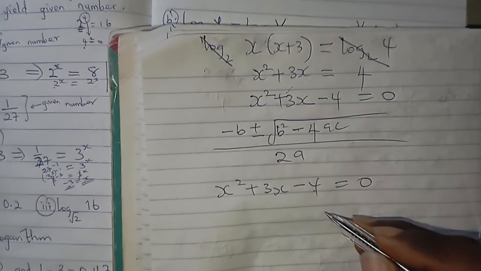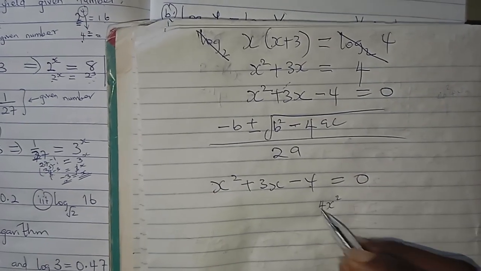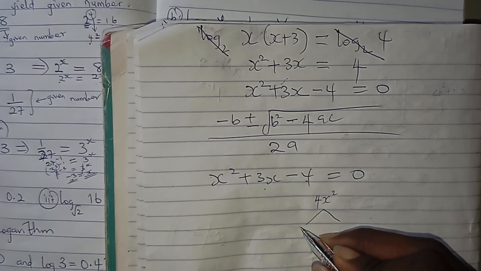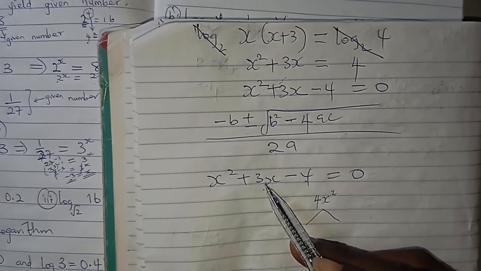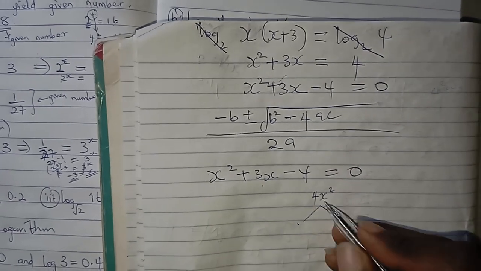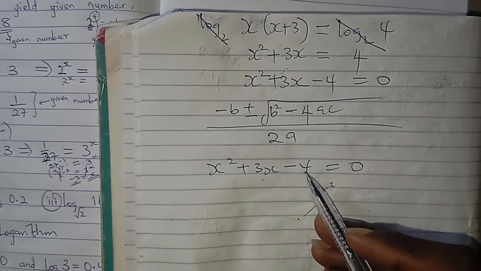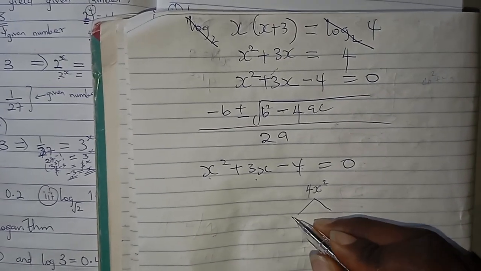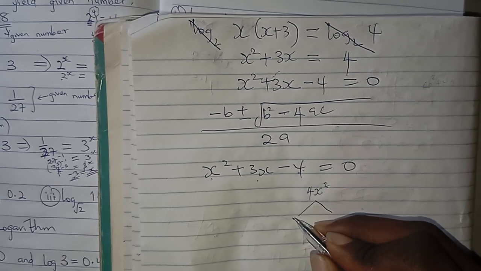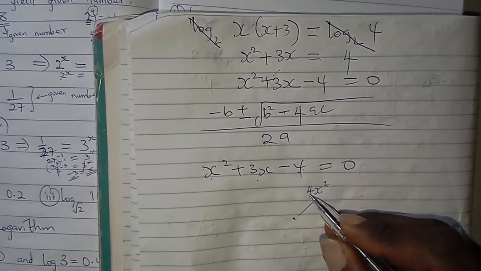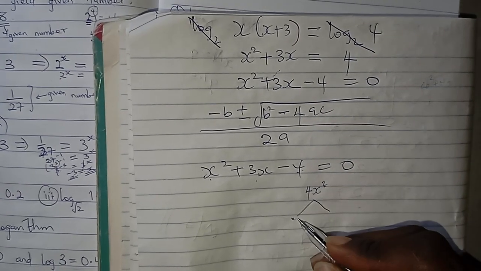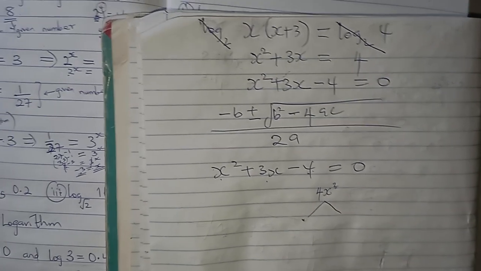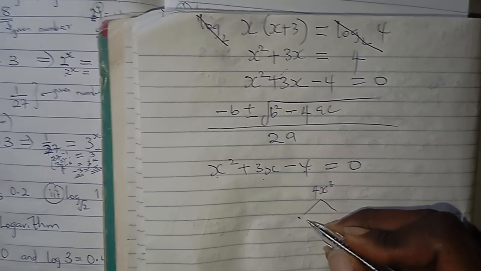If I do this and this multiplied, it will be minus 4x squared, and I have the minus sign here. What do I do to this so that I can get the middle term and still have this times this, minus 4x squared? Now what do I get that, when I multiply, will give me minus 4x squared, and when I add, gives me 3x? Let's check.